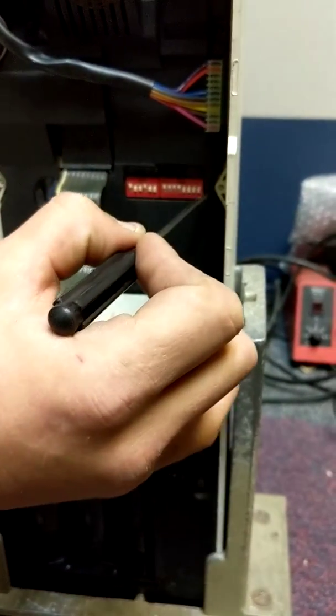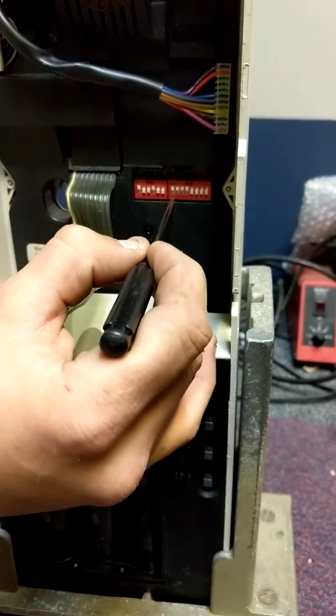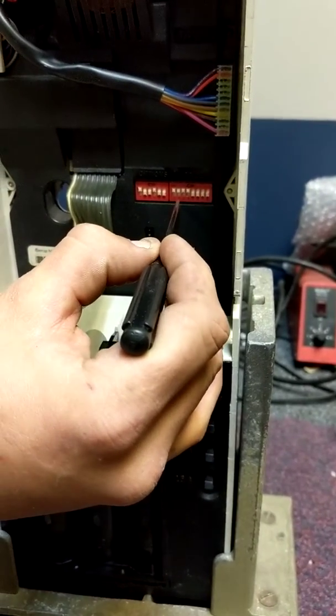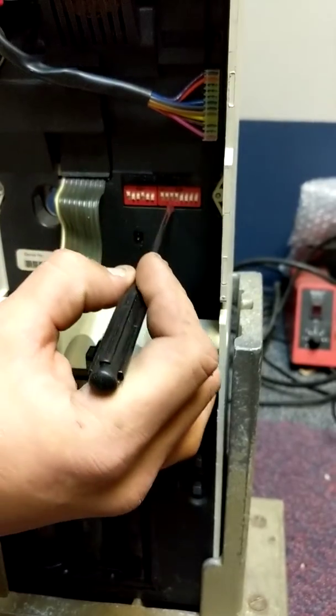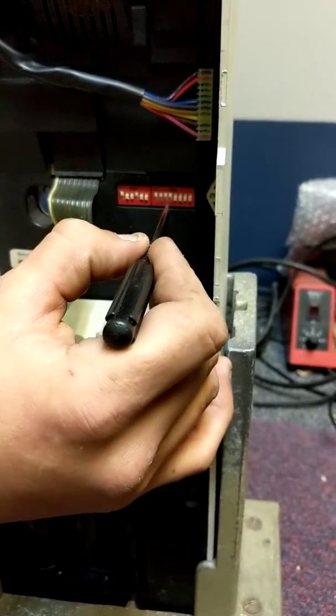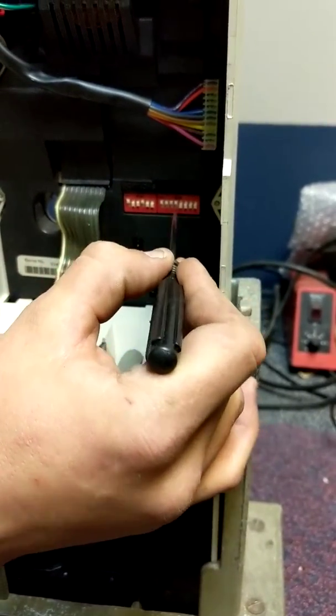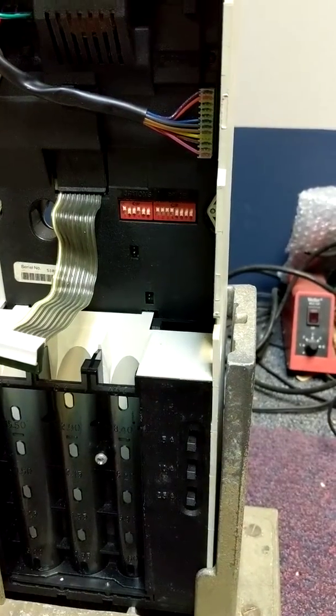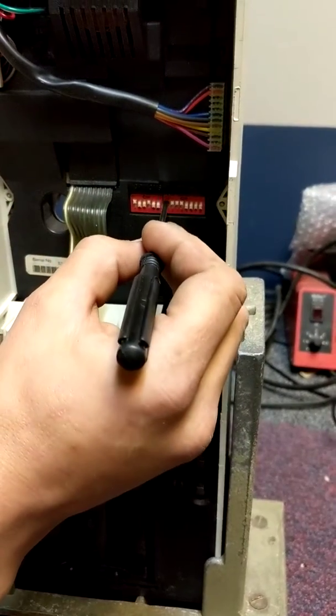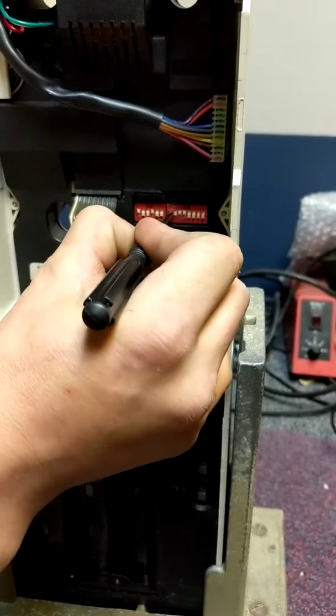So right here are the price switches. Our number 1 switch indicates 5 cents, the number 2 indicates 10, and then number 3 is 20, 4 is 40, 5 is 80, and then it just doubles every time. So let's say that we want to set our coin mech at 50 cents.